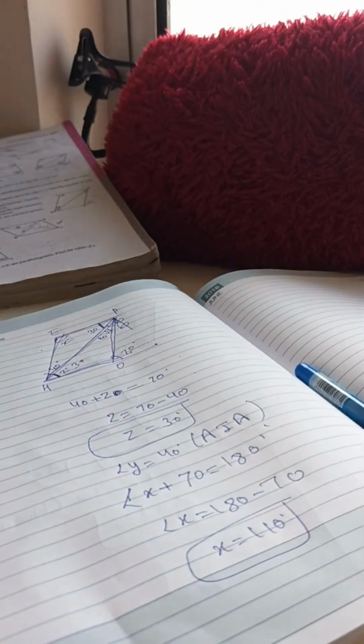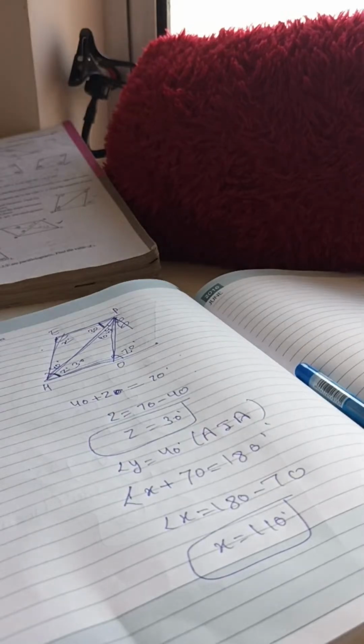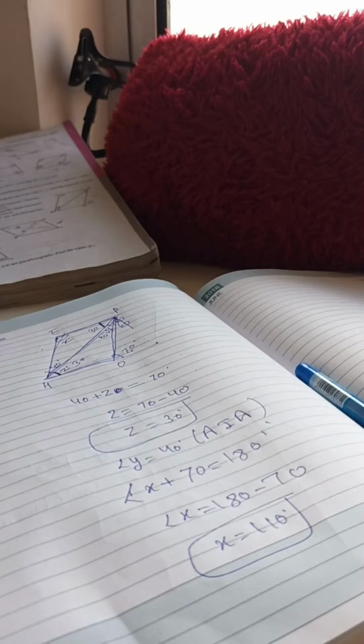With the help of properties we can easily find the answers to the questions given. If you want to know about any other questions of this chapter, please comment, and we'll solve that one. Otherwise we'll solve another question.